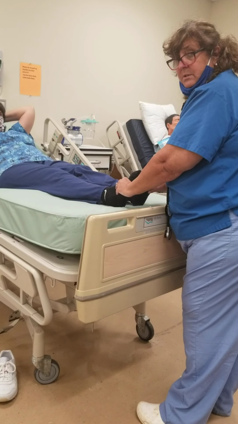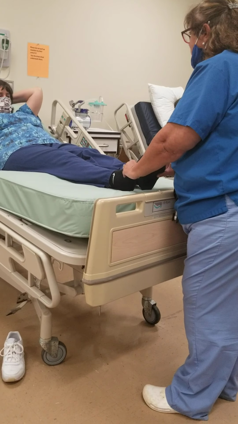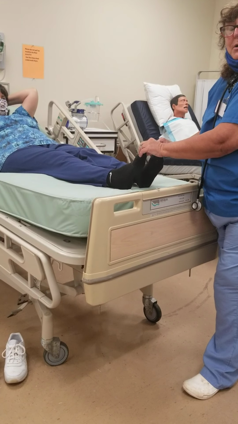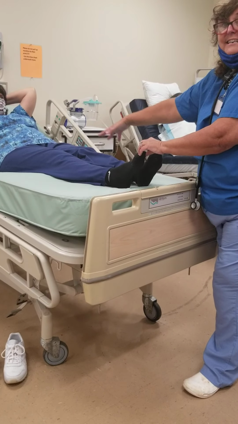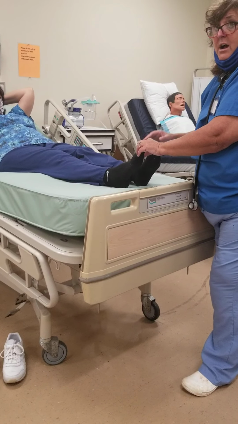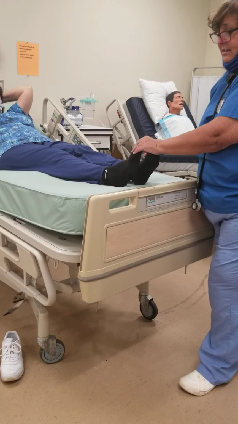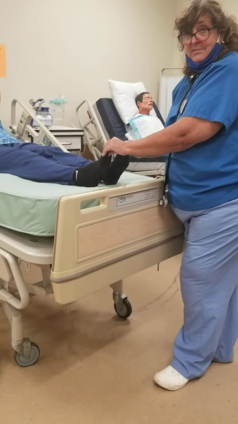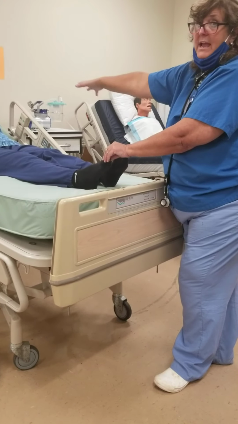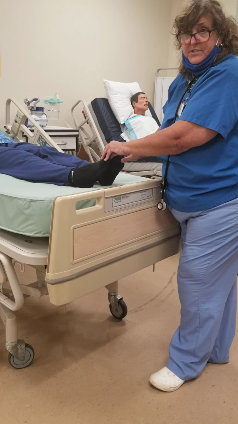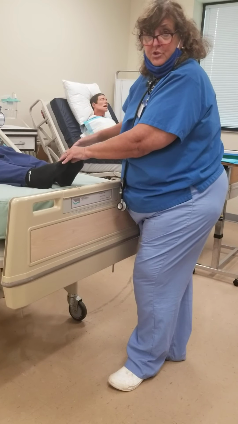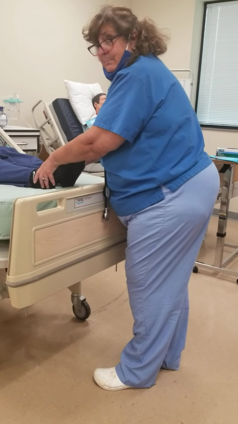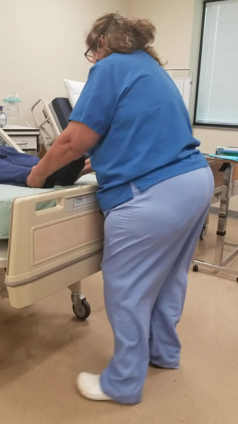So this is what sort of pulse? Pedal. She has bounding pulses. I can feel them through her socks. I'm going to, if she has TED hose or SCDs, I'm gonna take all of that off because I wanna look at her skin. I'm gonna check her cap refill of her toes and her feet. So now I've done the heart, I've done the radial, and I've done the dorsalis pedis pulses, so I'm really checking her perfusion. I'm looking at the color, I'm looking at the sensation, I'm looking at the temperature of her feet. I'm gonna be pressing in her ankles.